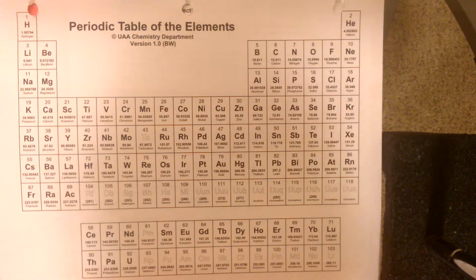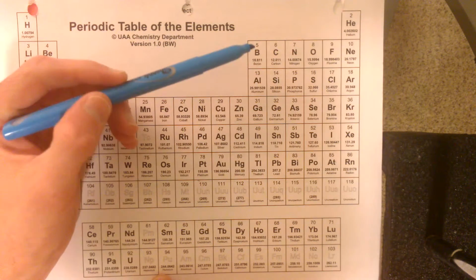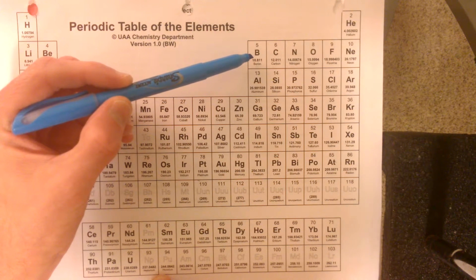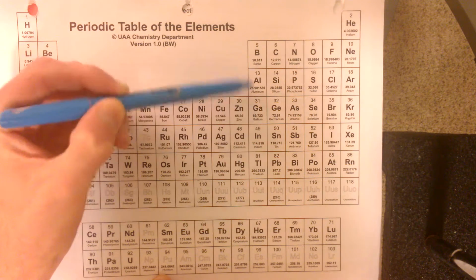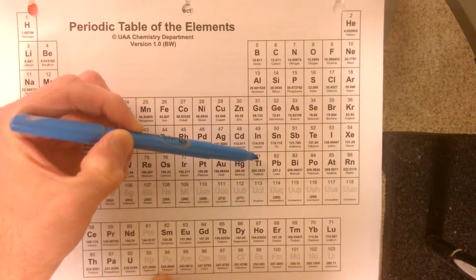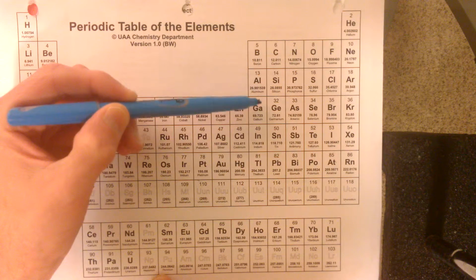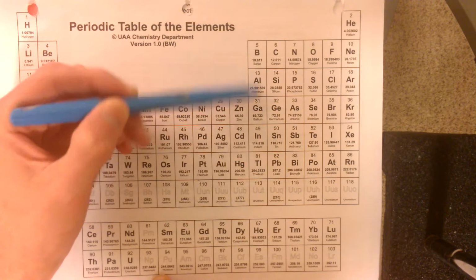Ionization energy would be an endothermic process because it requires energy to remove the electron. So let's think about this. When we were talking about atomic radius in the previous video, we realized that as we go down a group, the radius increased because as we go down from period 2 to period 3 to period 4 and so forth, we increase those energy levels.